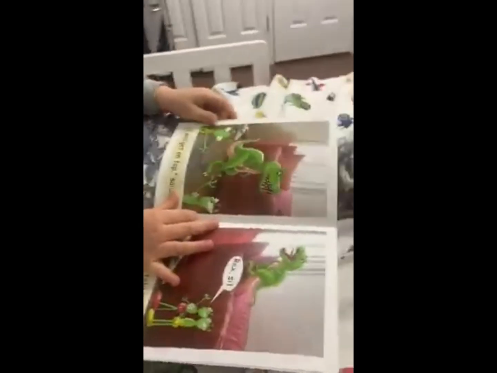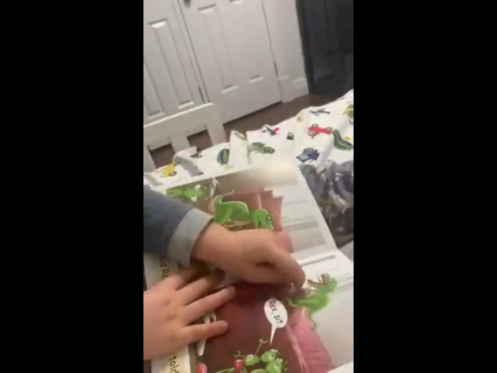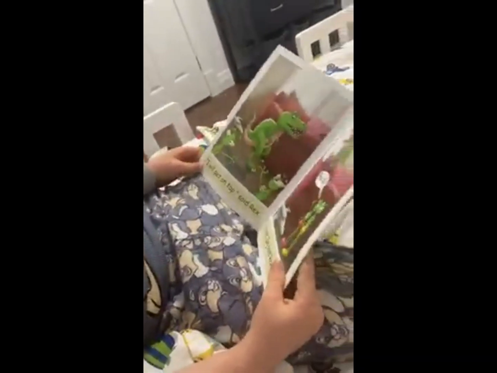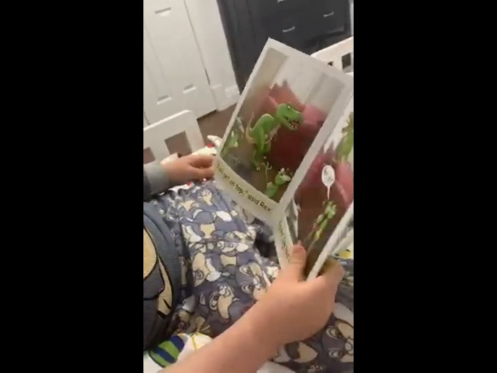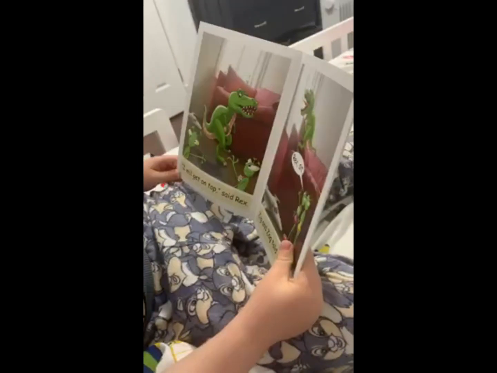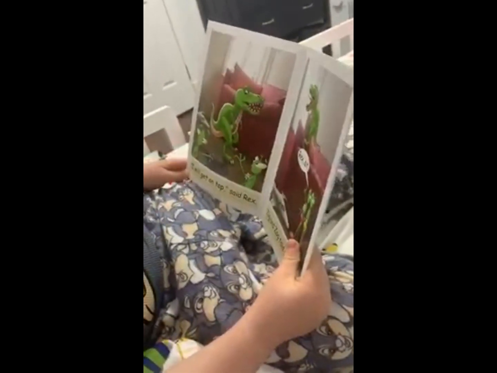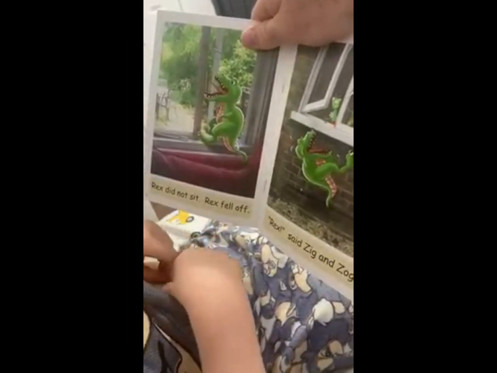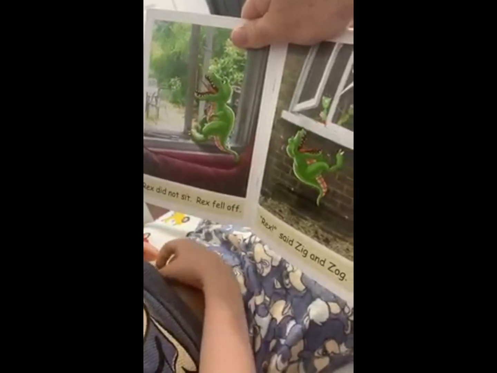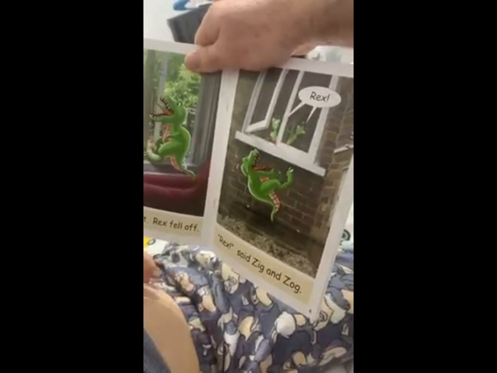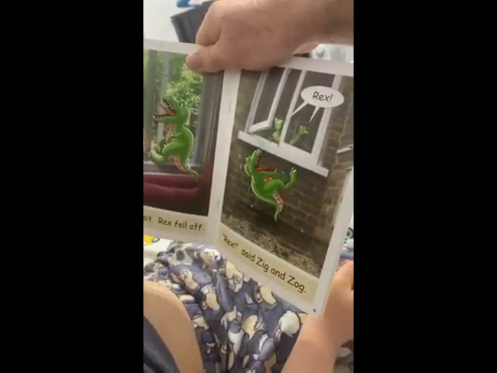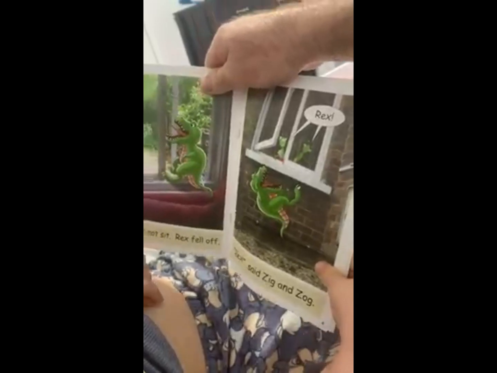But he will not sit. See him up there, see him there, and see him up there. Good boy. Said did not sit. Good boy. Wet fell off. Wet fell off. Wet. Good boy. Said Zid and Zod. Good boy.